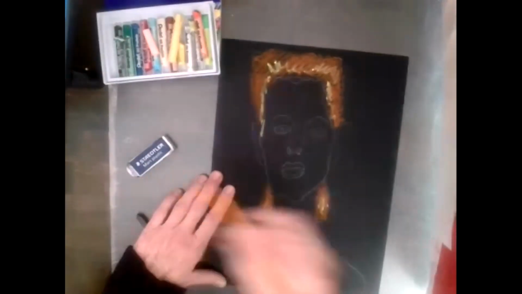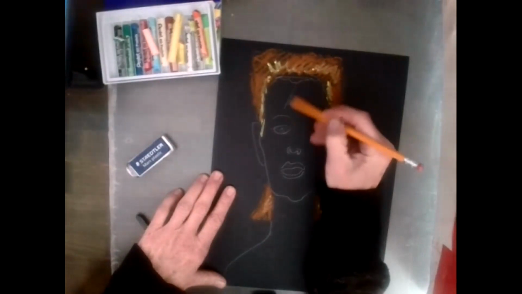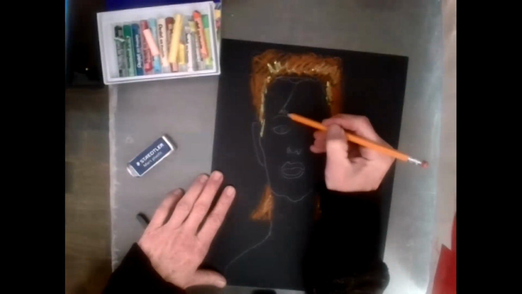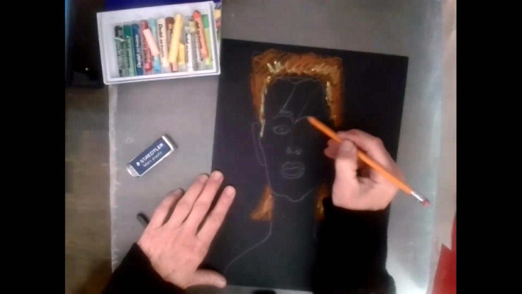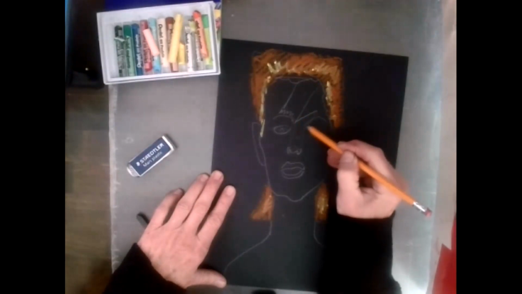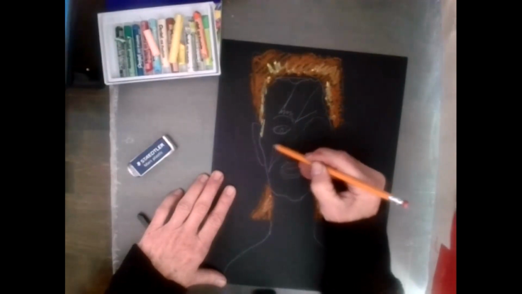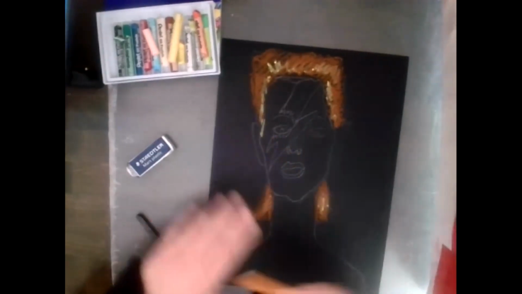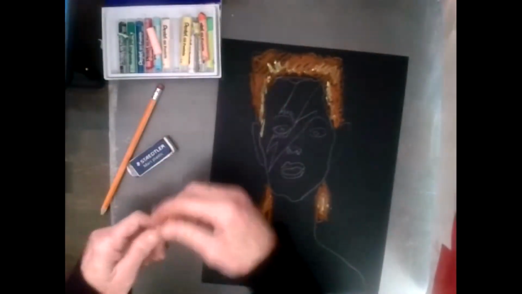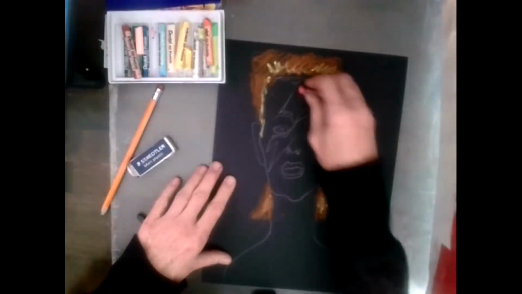All right, now I'm just gonna use this. Oh, you know what I forgot to do is put the lightning bolt over his face. So let me do that now. I'm just gonna do this really simply because it's abstract and I don't want it to really take up too much, like this. Okay, now I'm just gonna make this red. Let me grab my red pastel, and I'm just gonna fill that in.